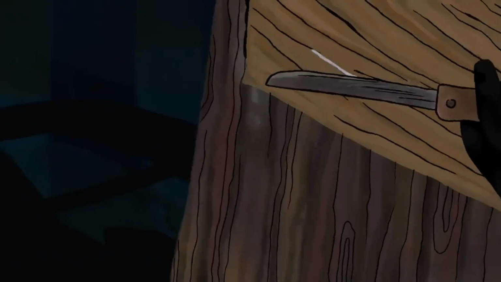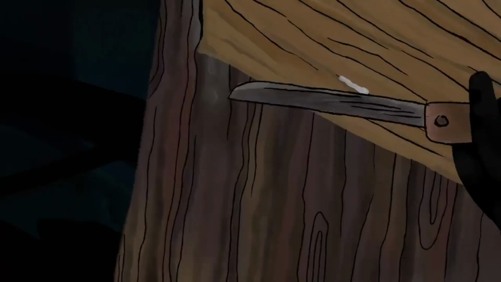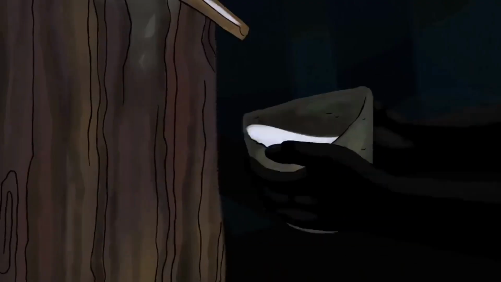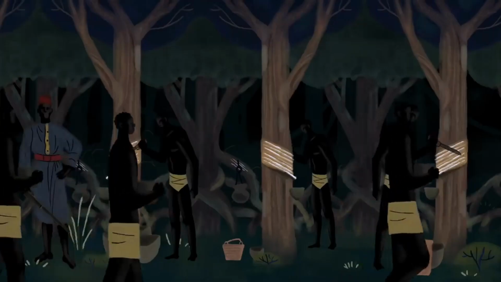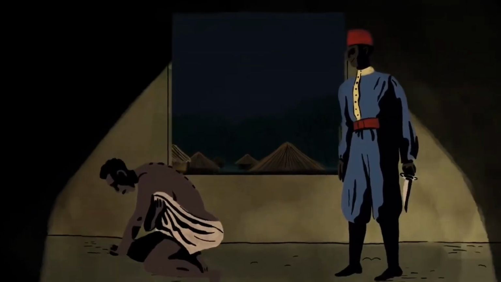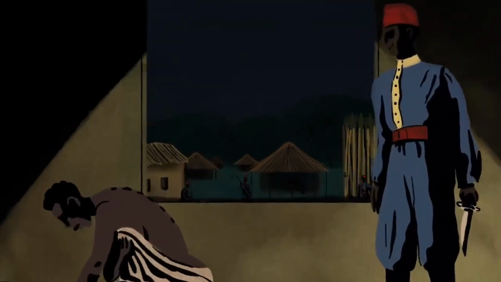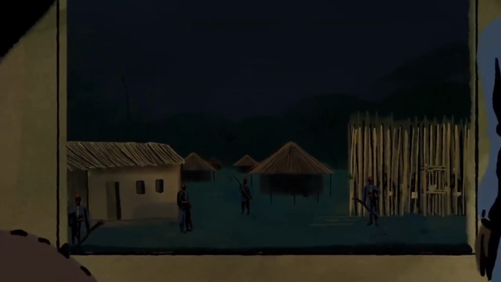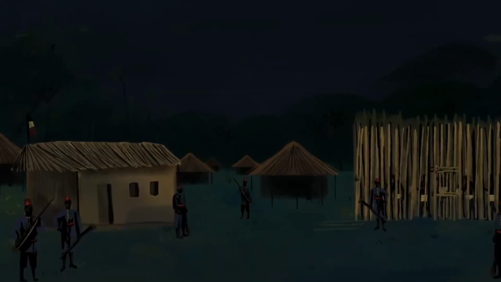Leopold seized the opportunity, requiring villages to meet ever greater rubber quotas. Congolese men had to harvest the material from wild vines. As supplies drained, they walked for days to gather enough. Leopold's army entered villages and held women and children hostage until the impossible quota was met. Soldiers sexually violated women and deprived children of food and water.